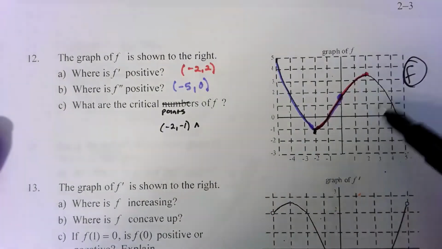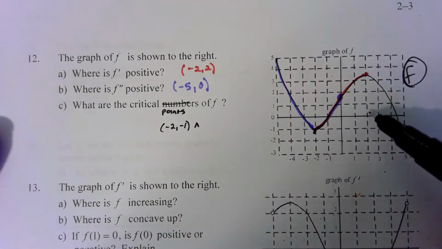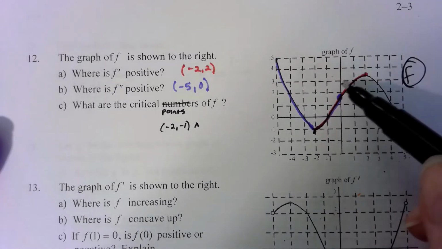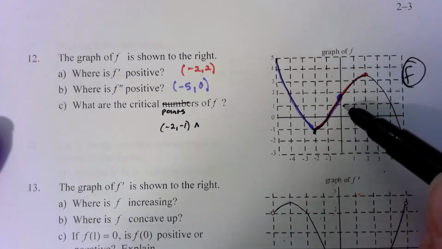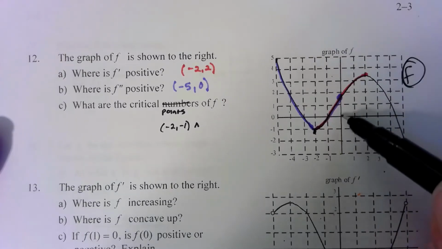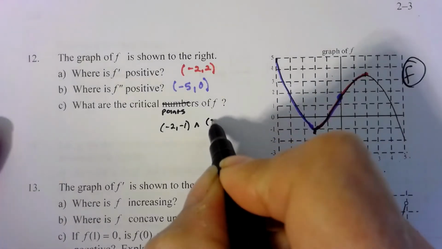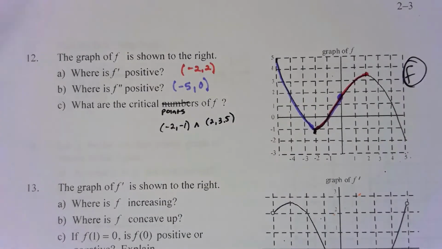And then the other critical point would be at 2, 3.5? This is the origin, so 1, 2, 3. I'm going to say from 2 to 3.5. That's it.